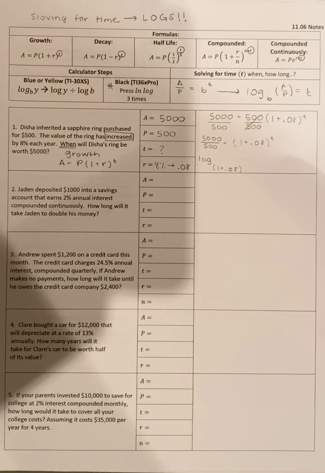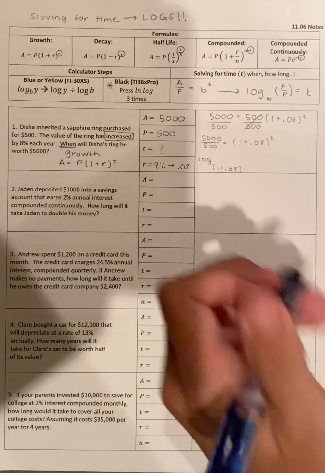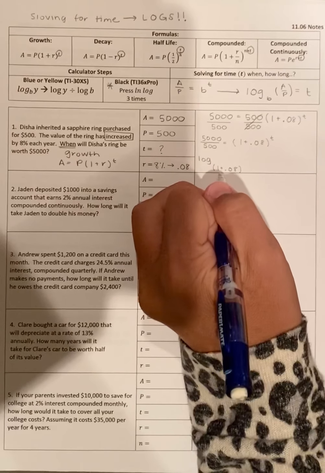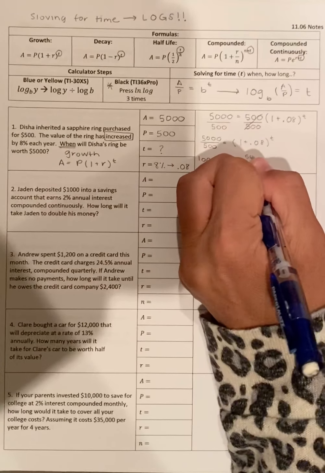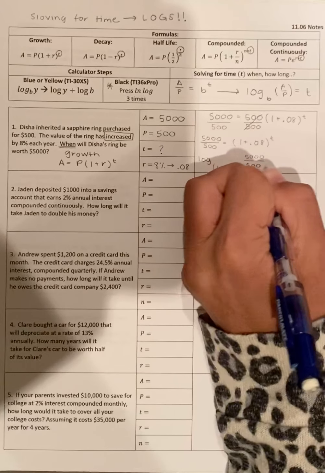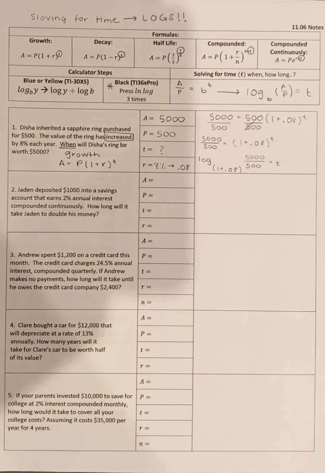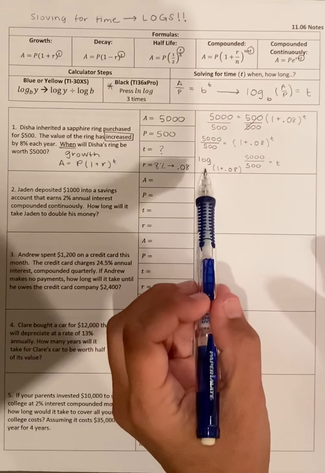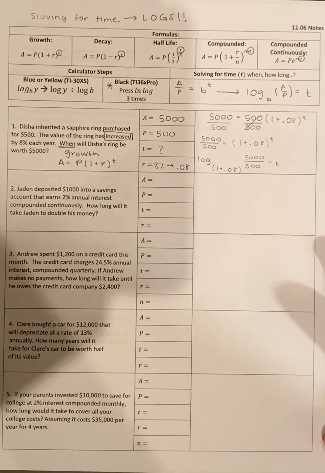I don't really care how crazy it looks because I'm going to plug it straight into my calculator. So log base 1 plus 0.08 of 5,000 over 500, and that equals the t value. That equals our time. Once I find this, I'll figure out what my time is.